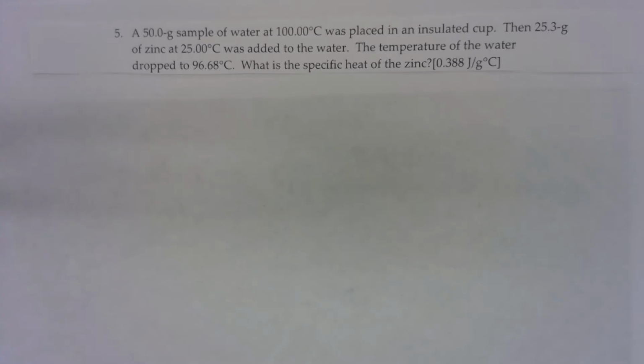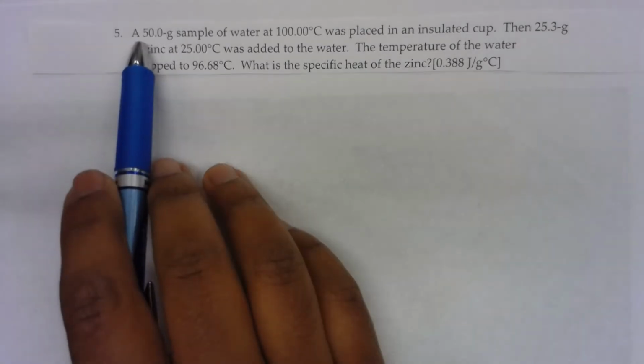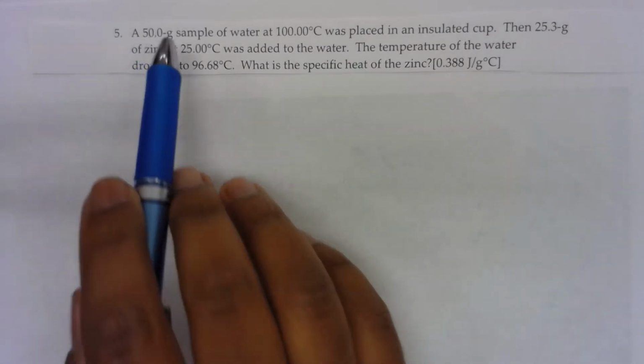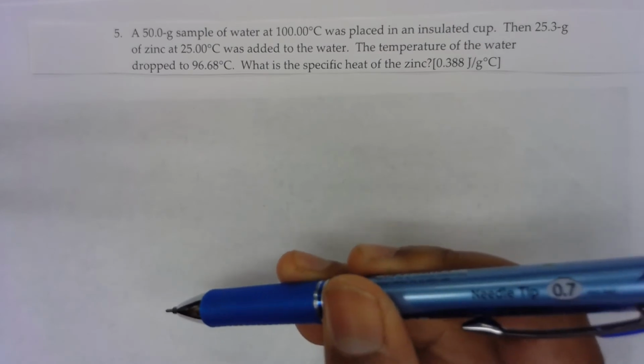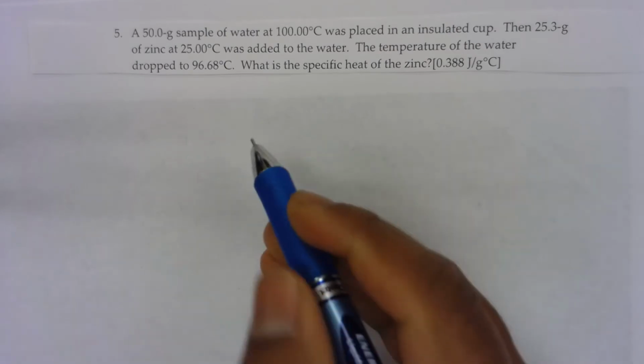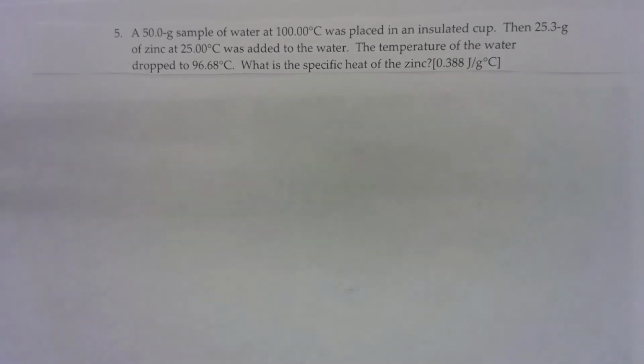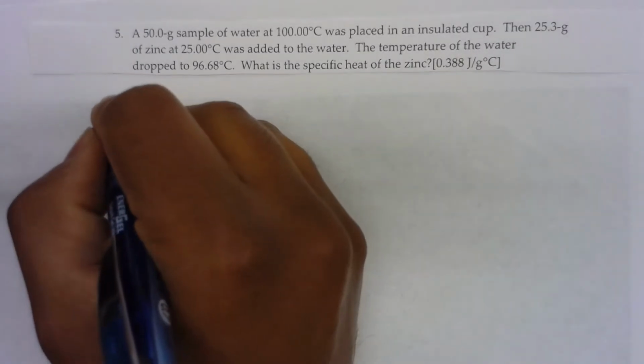In this problem, the question says a 50-gram sample of water at 100 Celsius, okay, so this is boiling hot water, was placed in an insulated cup. So what I'm going to do is visually represent this problem.